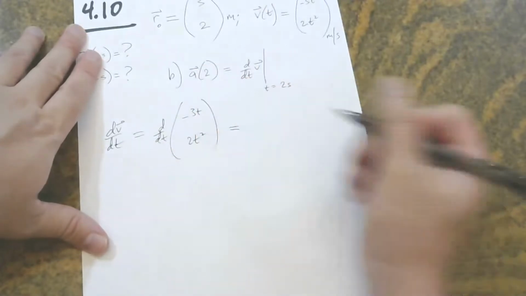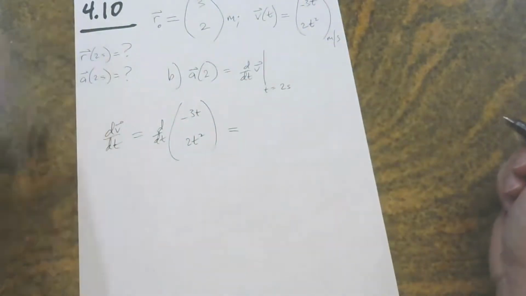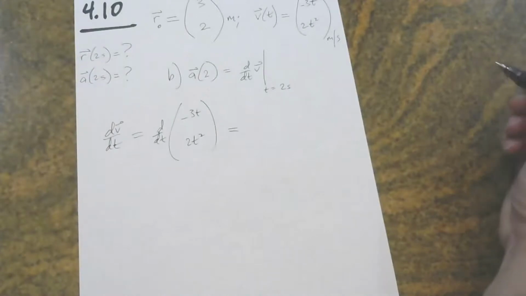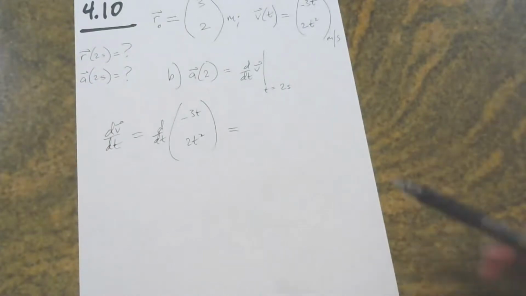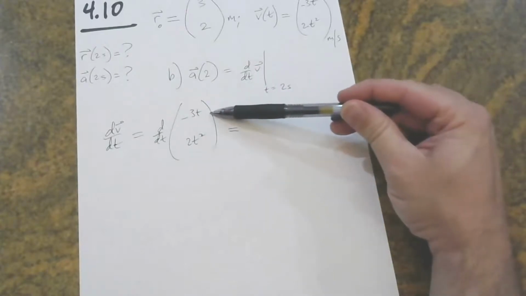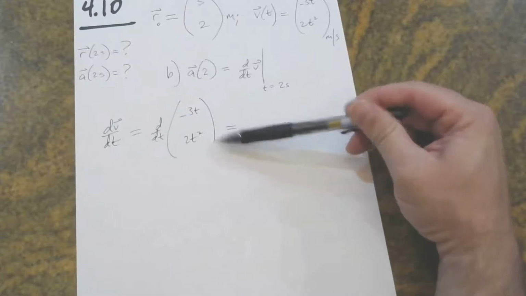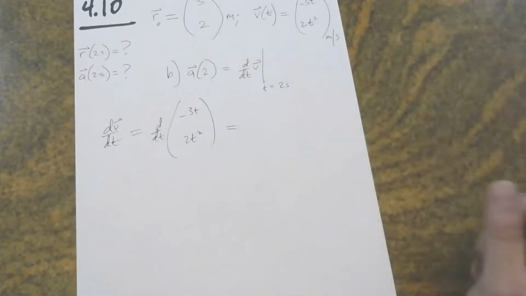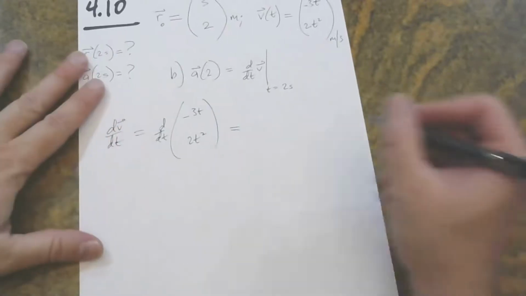And now we just differentiate component-wise. Remember that video from a couple weeks back where I showed that as long as your vector is expressed in terms of the Cartesian basis vectors, so this is the component along i hat, component along j hat, then the derivative of the vector can be found just by differentiating the components, which is the first thing you would guess.